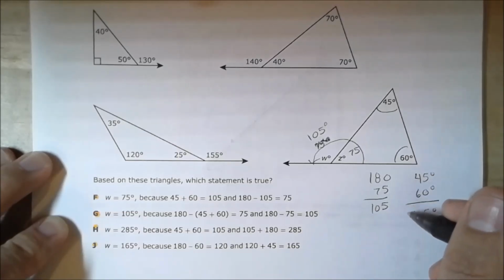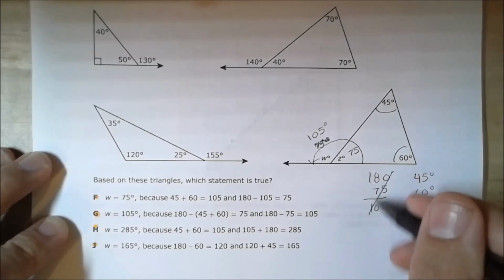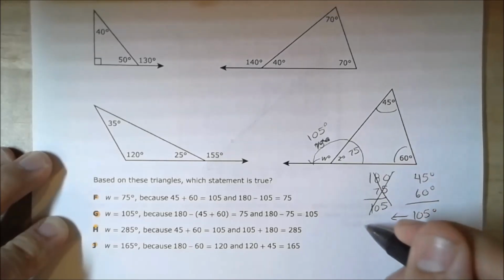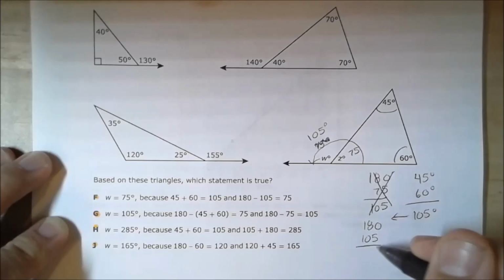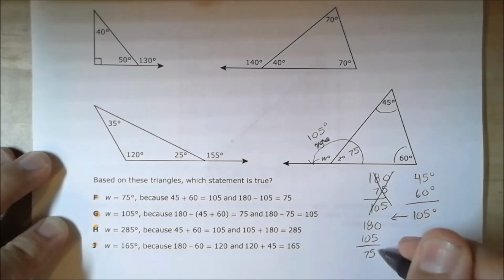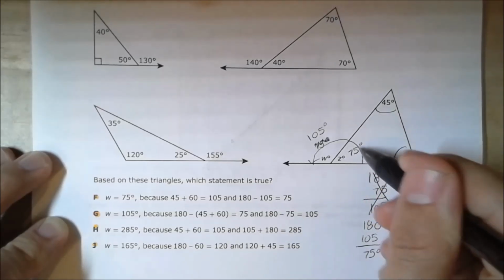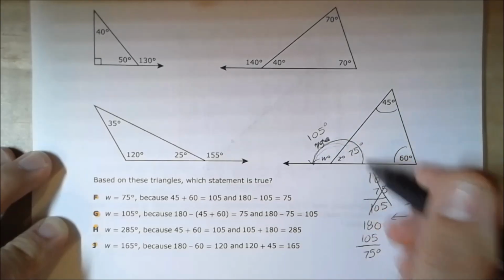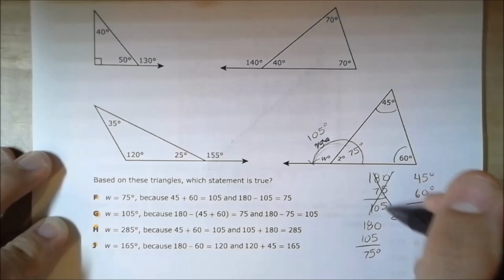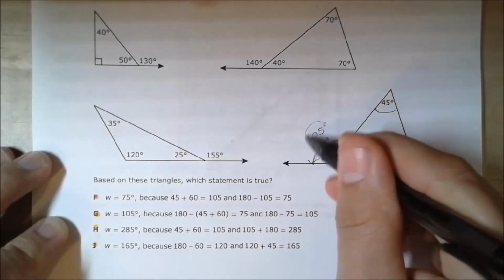So then if we take that 105, and let me cancel this out real quick, if we take that 105 and we subtract it from 180, then that's going to give us 75 degrees, which is this angle right here. And if we know this straight angle all the way across till we form a straight line is 180, then we can say 180 minus 75 gives us 105. So if this is 75, this angle here has to be 105.